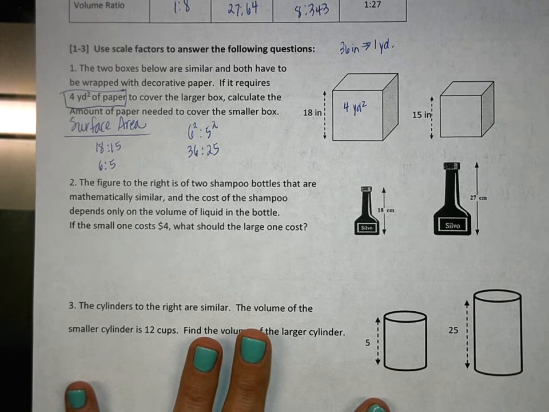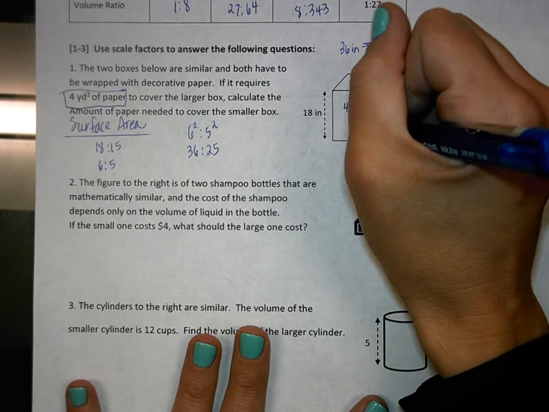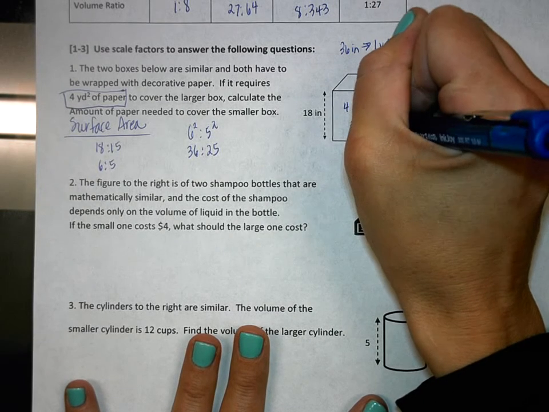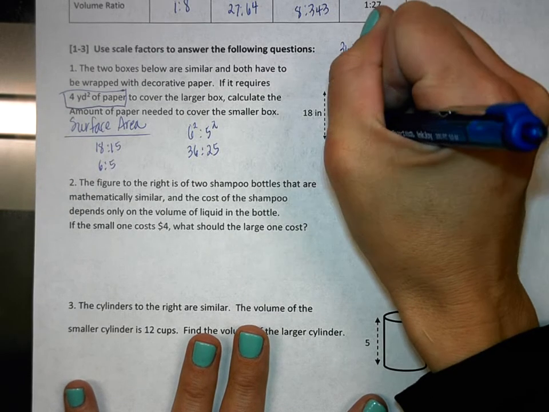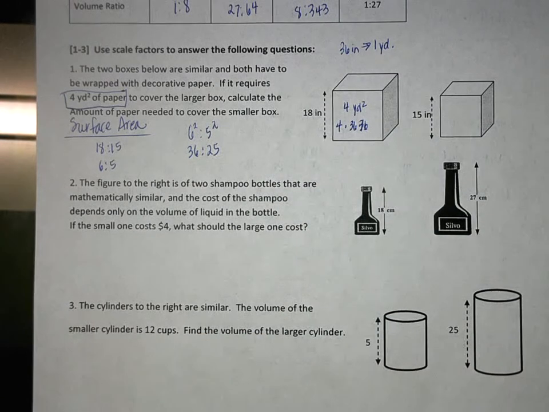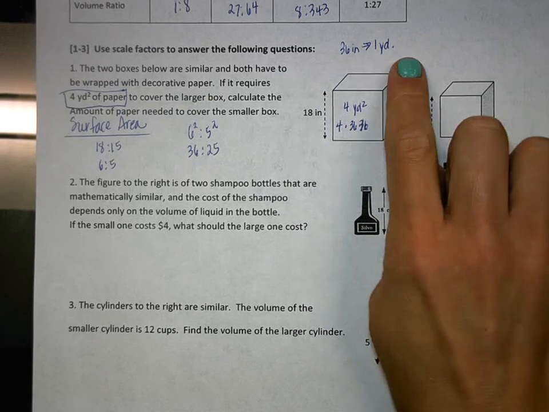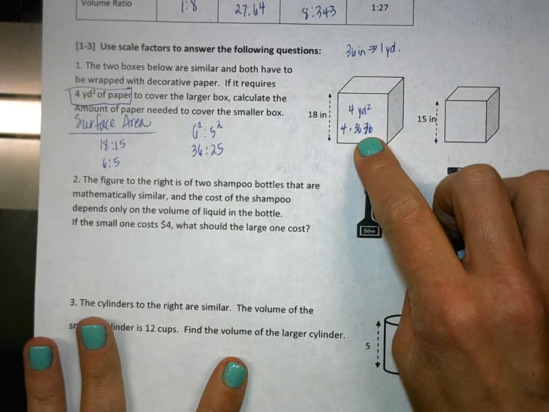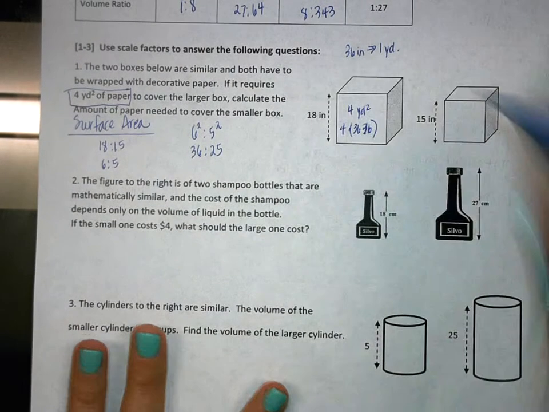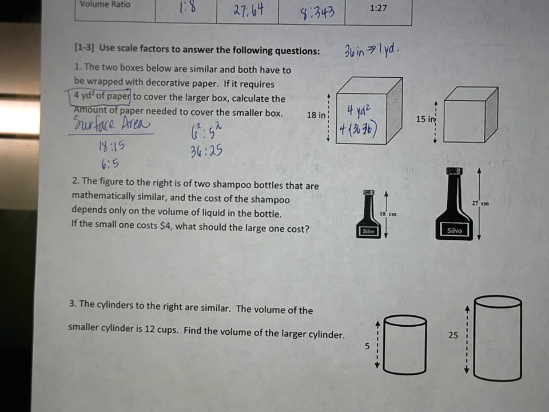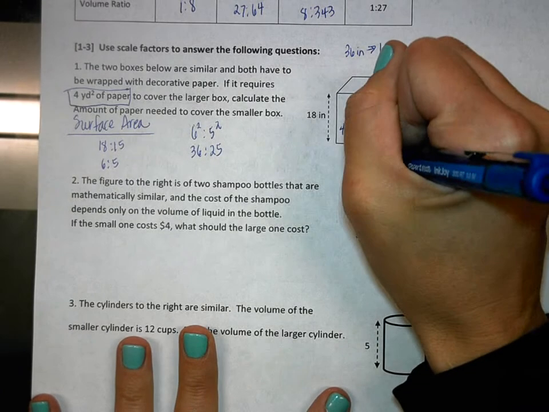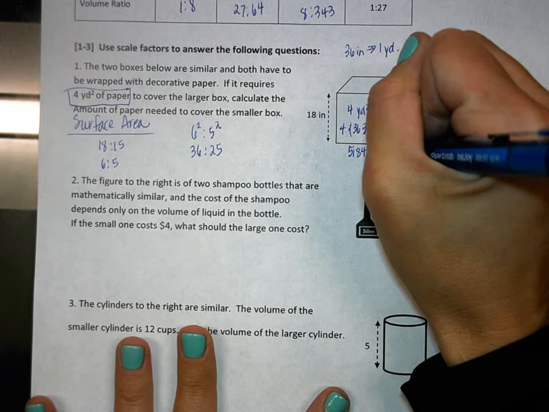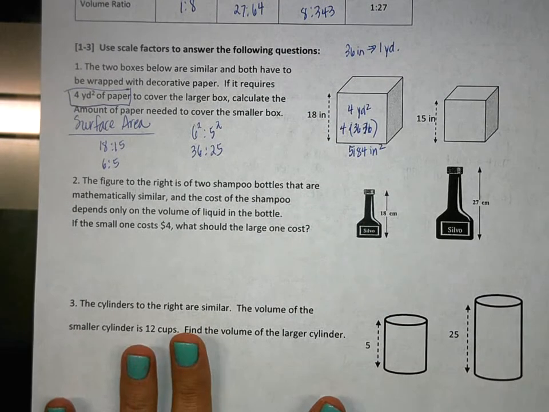And so what you would do is go 36 times 36, and then we're going to multiply it by 4 yards, because they already told us that there's 4 yards. 1 yard is 36 inches. So in order to find 1 square yard, you would have to multiply 36 times 36, because that would give us a square yard. And since there's 4 yards, I'm going to go 4 times 36 times 36. When you multiply all that, you get 5,184 inches squared. That's how many inches it took to wrap that box.